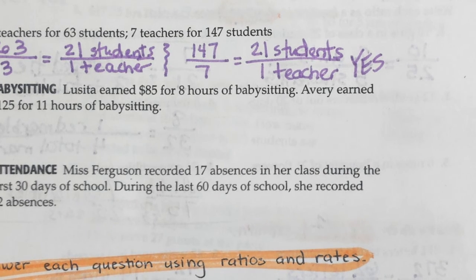I'm going to stop right there, let y'all finish it up. Tomorrow I'll be checking it. Immensely checking it. Thank you.